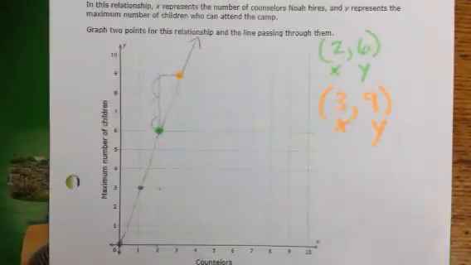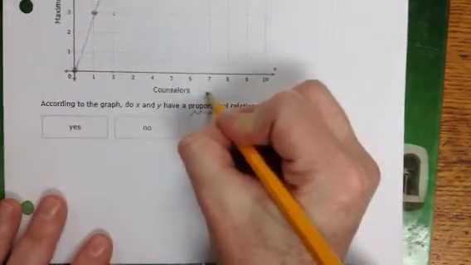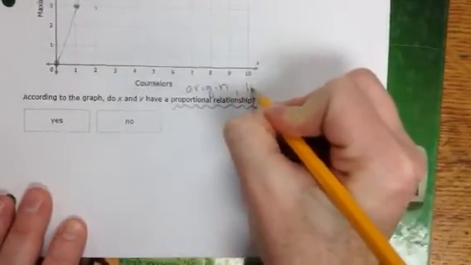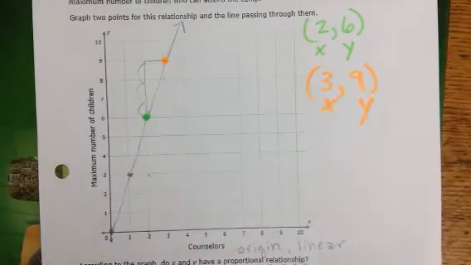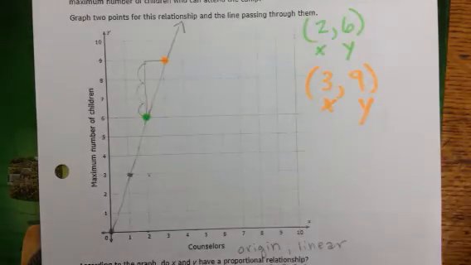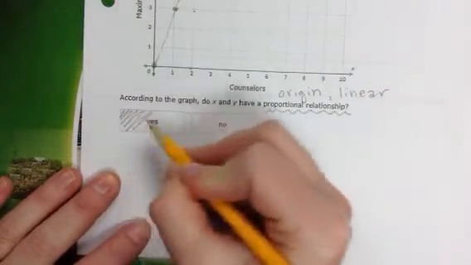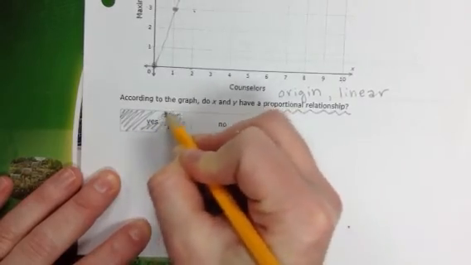So you need to know that on a graph, for it to represent a proportional relationship, it has to go through the origin and it has to be linear. So that means it has to be like a good straight line. So, since this graph does both of those things, it's linear and through the origin, I would answer yes. This is a proportional relationship.